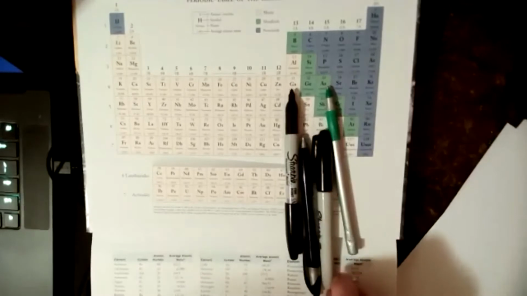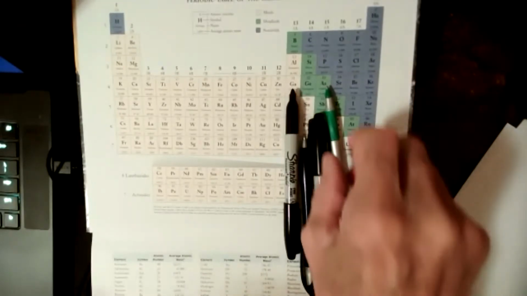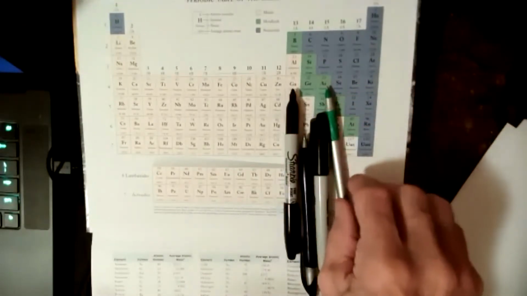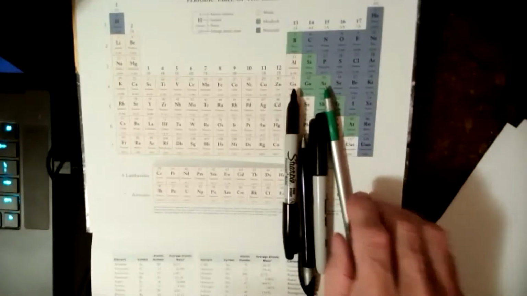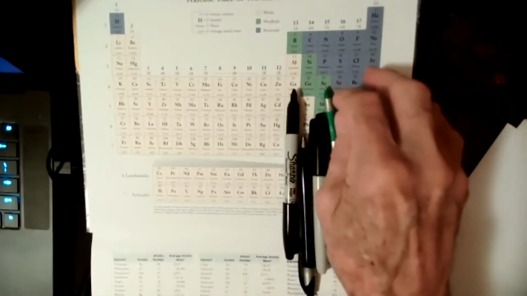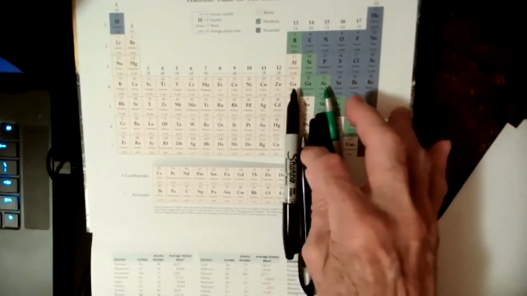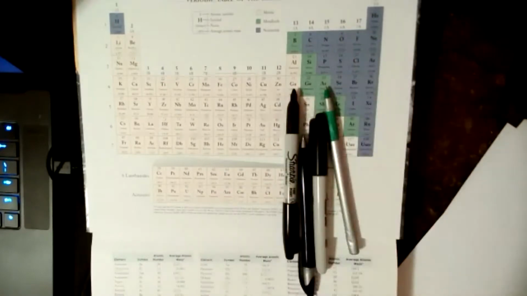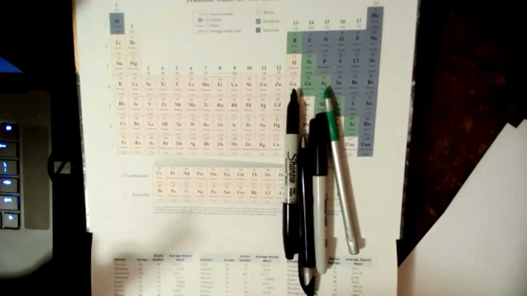Lead and antimony, it was. Okay, now I got it. All right, gallium, arsenic, antimony, and lead are the four elements. Which one of those is closest to the end? Arsenic, that's right. So arsenic is the larger one.